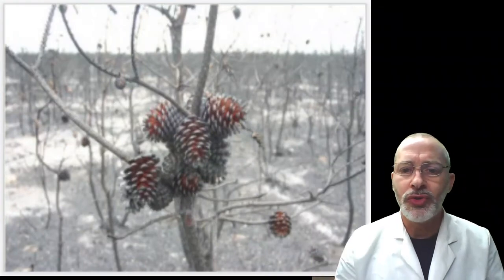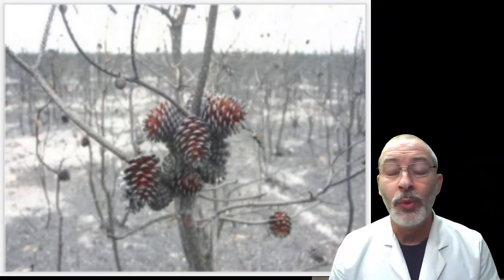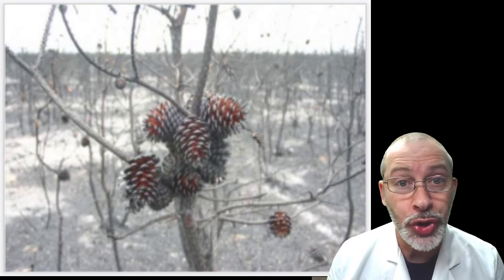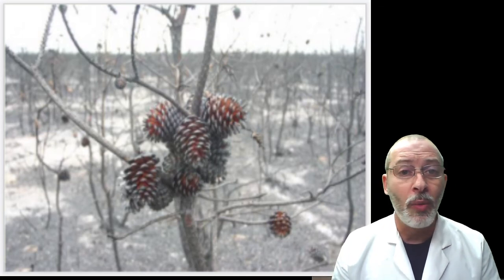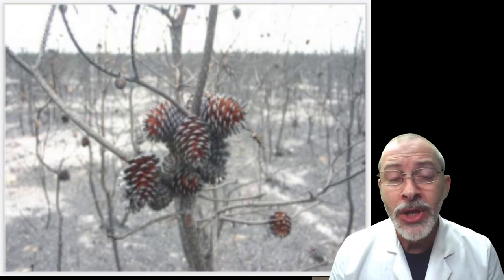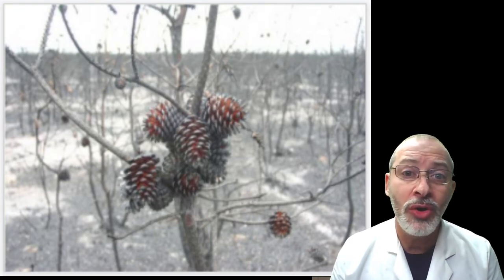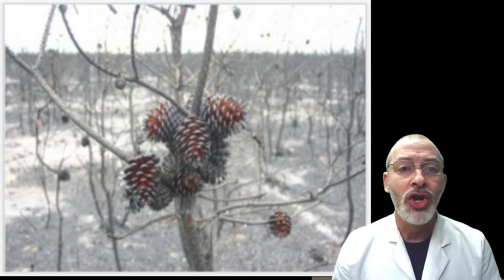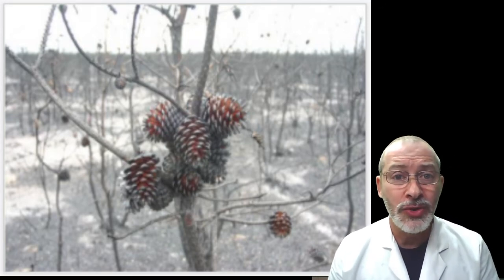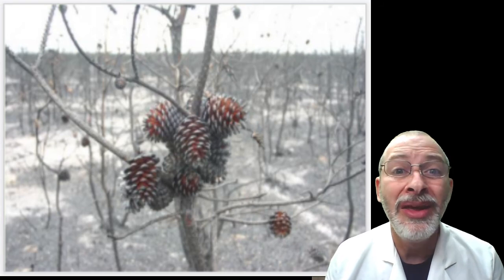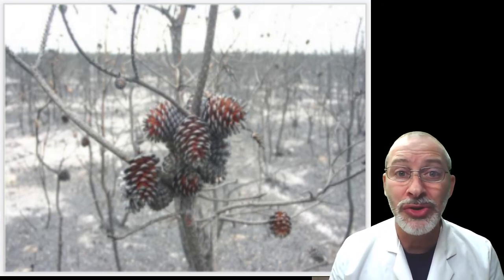Now, a little story here about gymnosperms. I live in the state of New Jersey, and there are lots of unique environments in our wonderful, diverse state. One of those environments is a national reserve known as the Pinelands. And the Pinelands encompasses over 1 million acres of forest land in southern New Jersey.